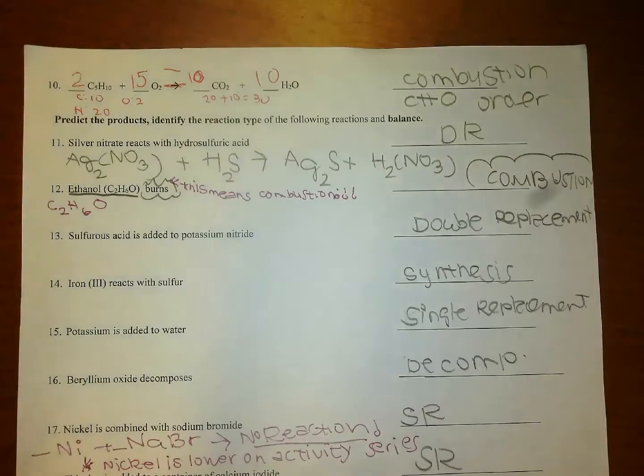Then you want to make sure you solve them in CHO order. In other types of balancing, any other reaction besides combustion, you can kind of start where you want to, but in these it is easiest if you solve by balancing the carbons first. So that's what we're going to do here.